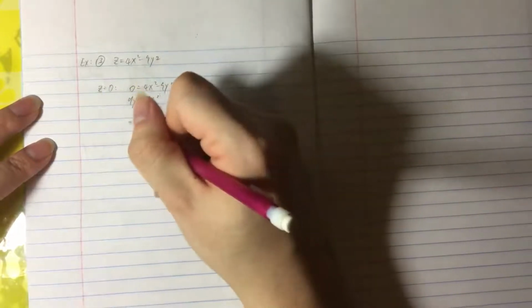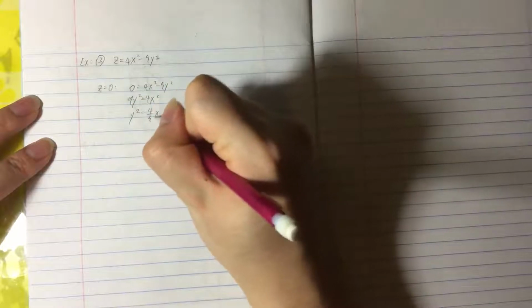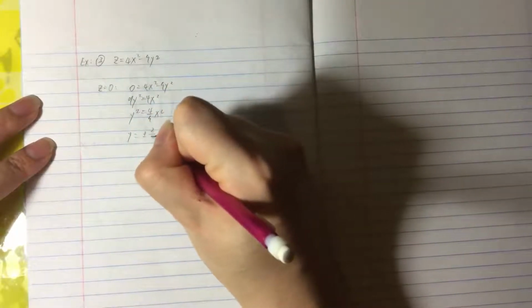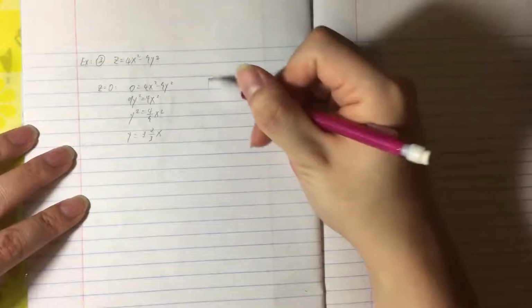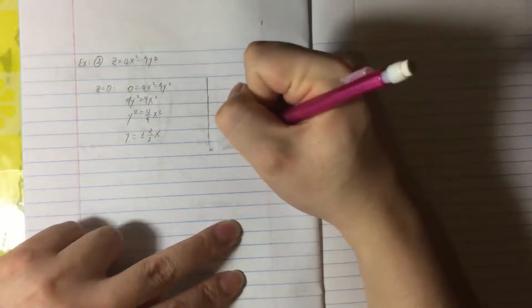If I solve this equation, y squared equals 4 over 9 x squared, y equals plus or minus 2 over 3 x. Those are two lines.